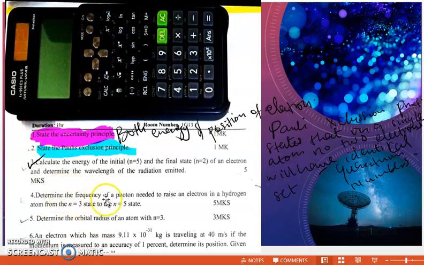We are to determine the frequency of a photon needed to raise an electron in a hydrogen atom. n, which is the initial state, is 3, and n in this case, which is the final state, is 5. You can pause the video and try doing it yourself.